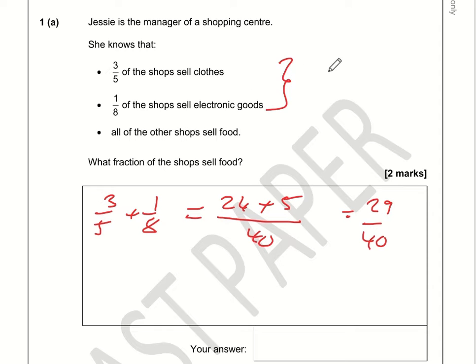So these two account for 29/40. So the rest is food. So that is going to be 11/40.